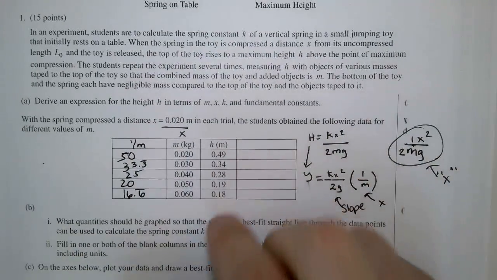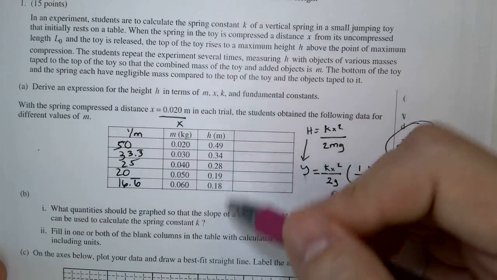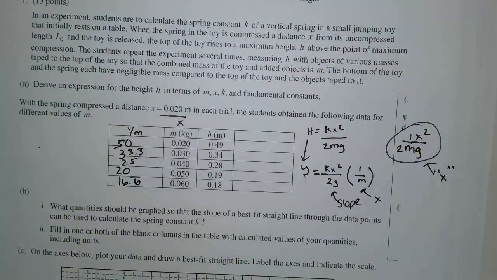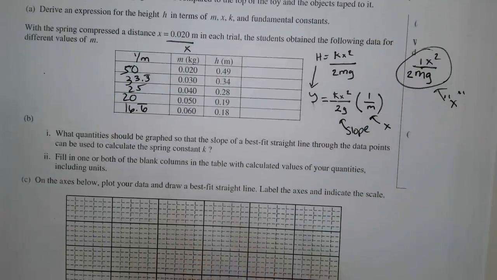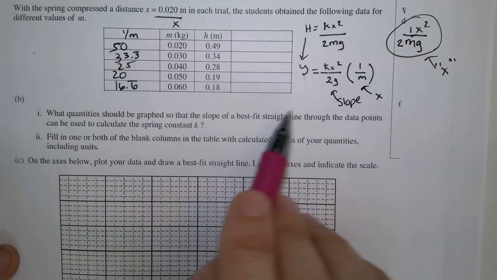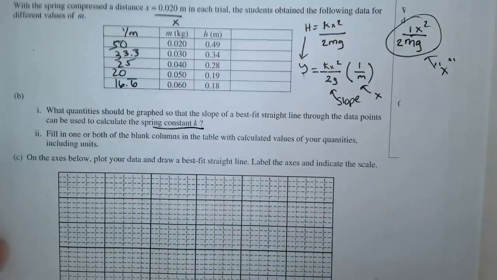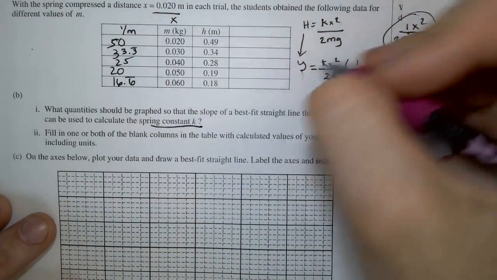We don't know what the y values did, but currently this looks like exponential decay for x, but maybe it's exponential decay for y as well, which makes it match up and therefore work out. It says what quantity should be graphed such that the slope and the line of best fit would allow us to calculate the spring constant, not everything, but the spring constant with it.